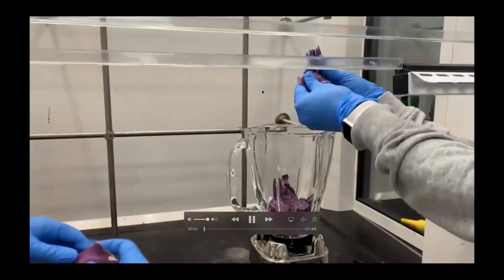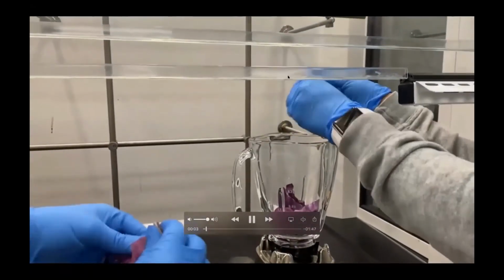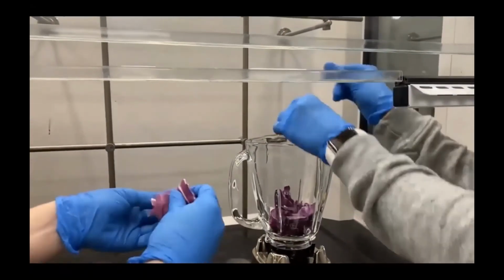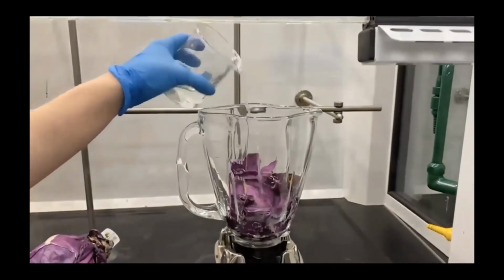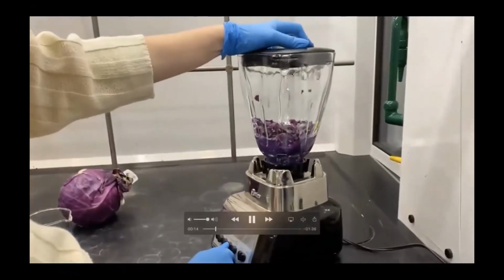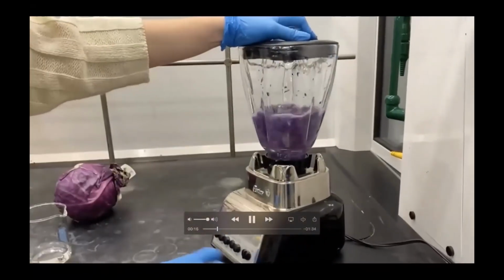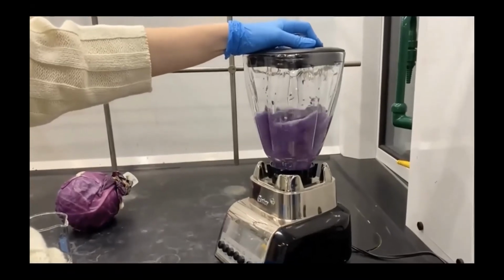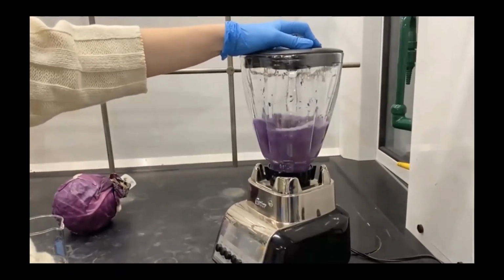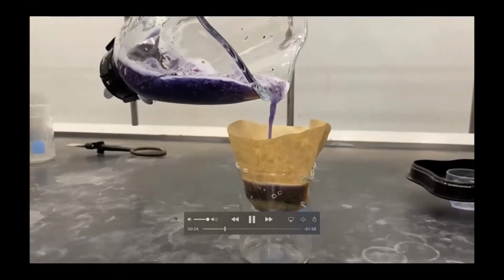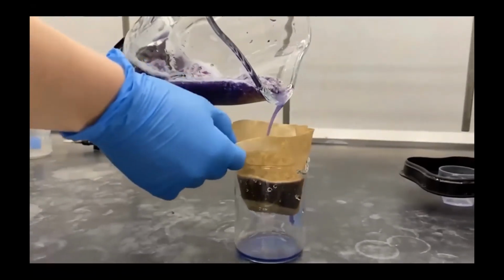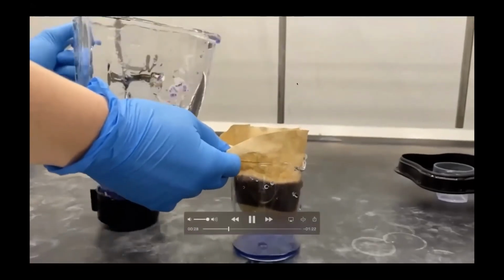So first off, we're going to take our red cabbage and we're just going to tear it up and throw it in the blender. We're going to be using the red cabbage juice as a pH indicator for our different solutions. So once that is fully blended up, we will be filtering it through coffee paper into just a beaker to obtain just pure extract.